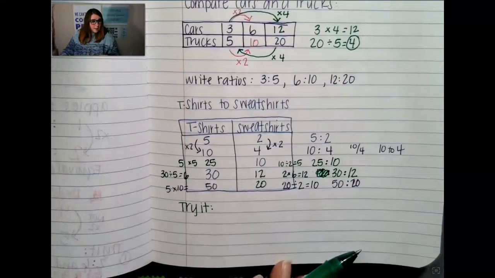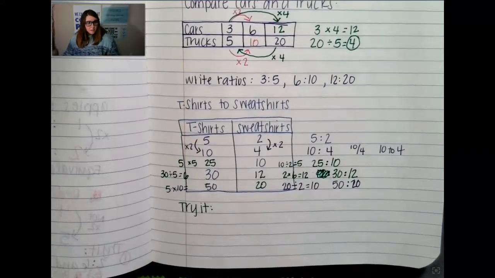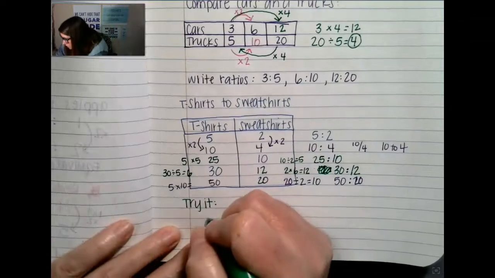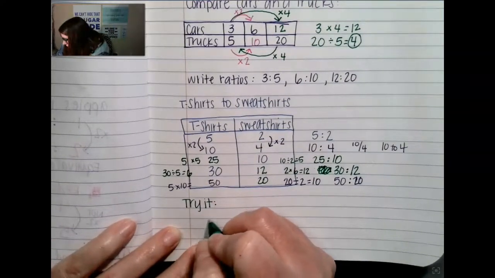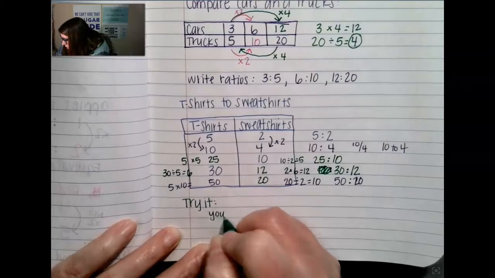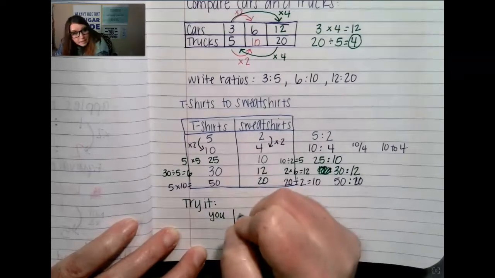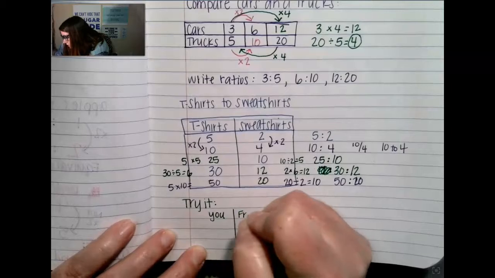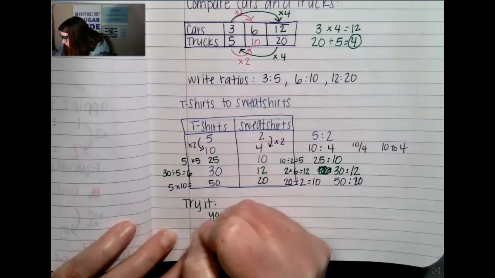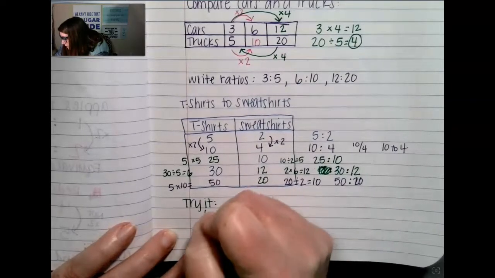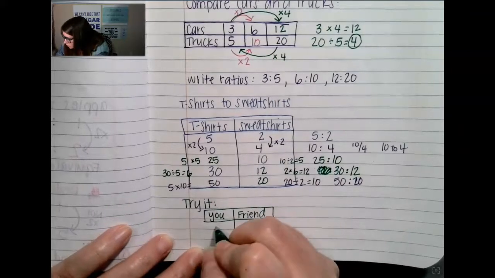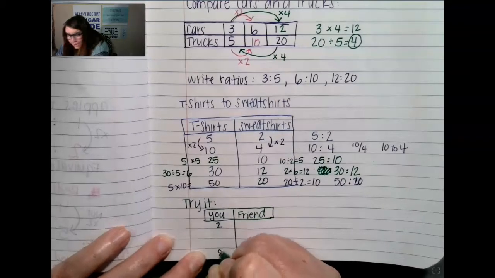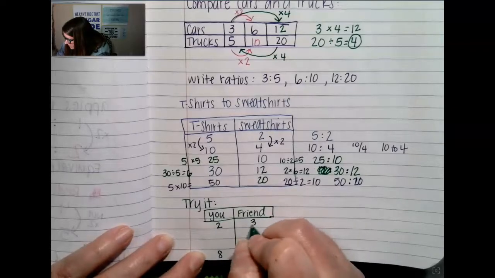So, I would like for you to do this, try it right here. So this, I want to make sure I set this up correctly. So it says you, and it says your friend, and it says 2 and 8, and it says 3.